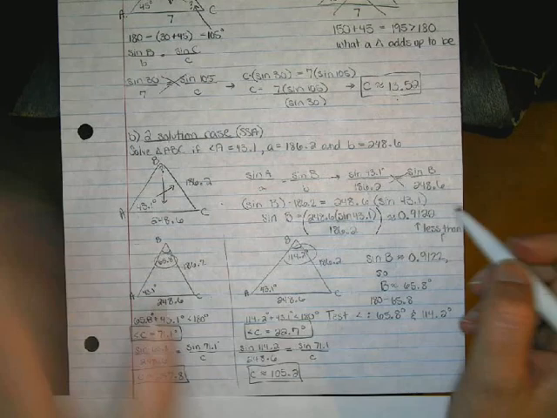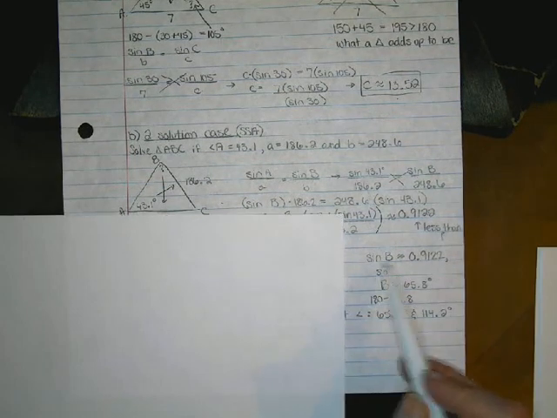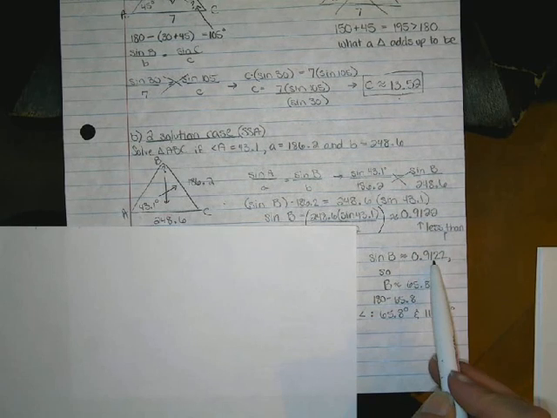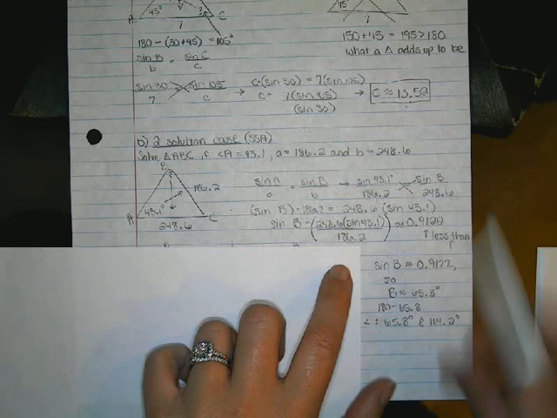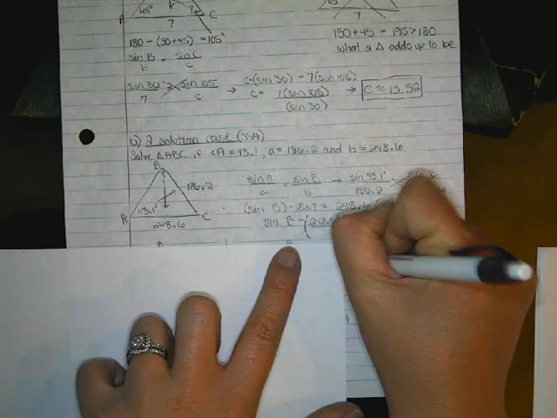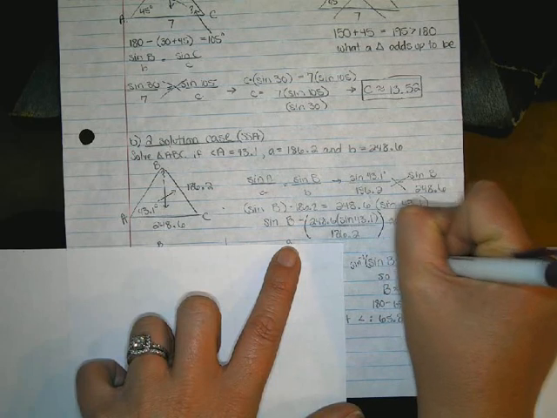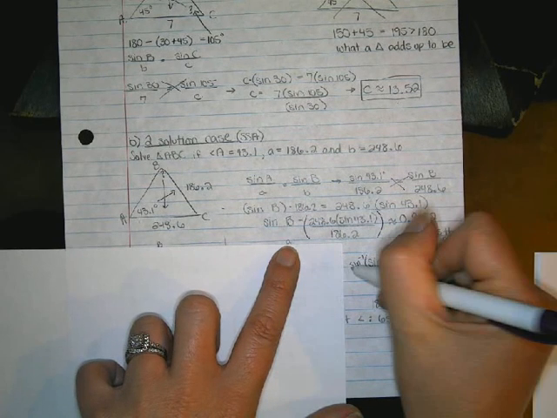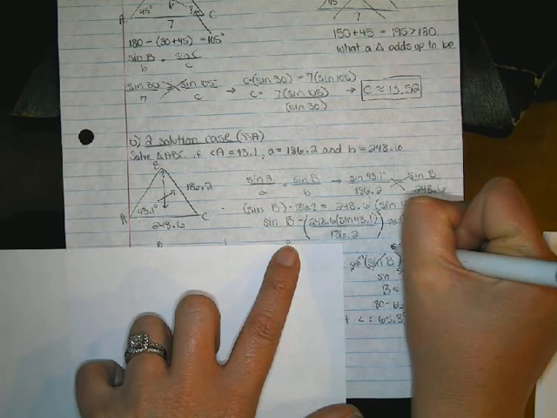Okay, so I have the sine of B is equal to 0.9122. So when I actually find this, I would take the sine inverse of both sides. These cancel. And I have B is approximately 65.8 degrees.